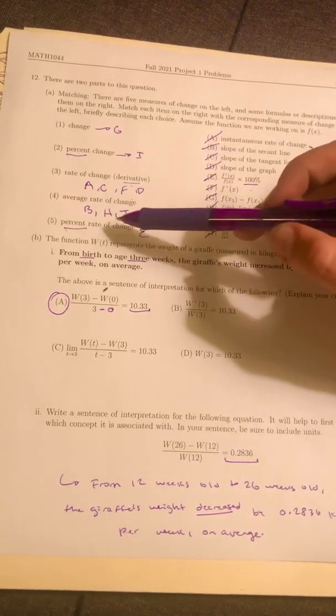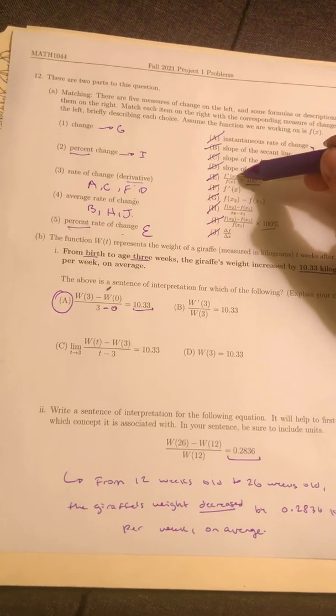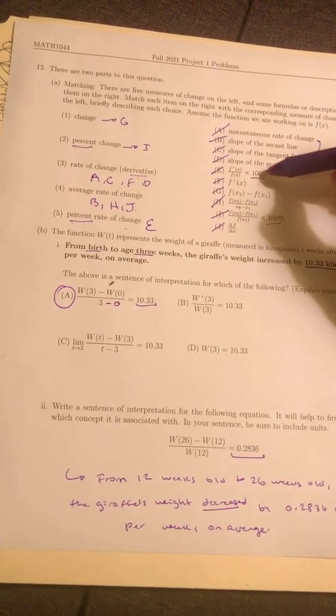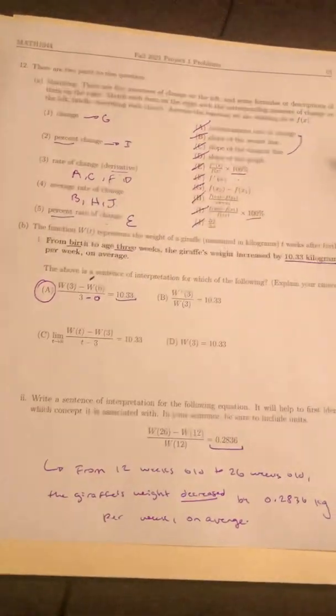And lastly, the percent rate of change goes with E, which is f of x derivative divided by f of x times 100%, and again the 100% gives you the percent part of that.